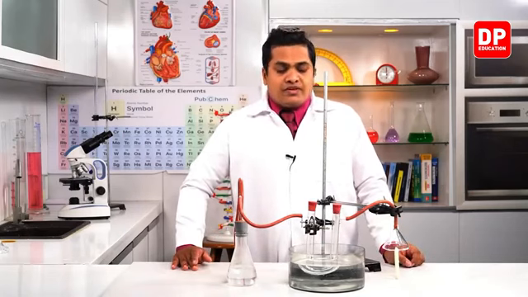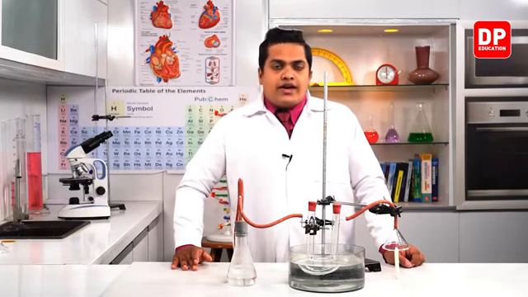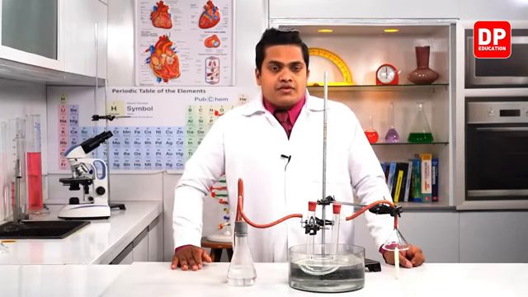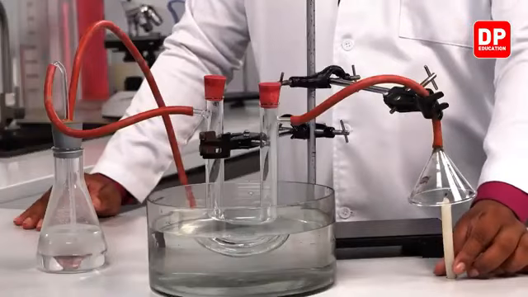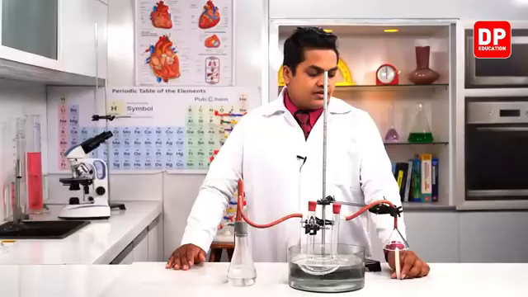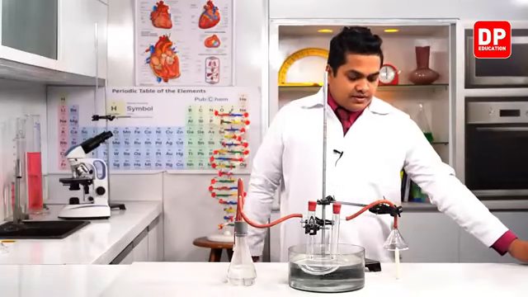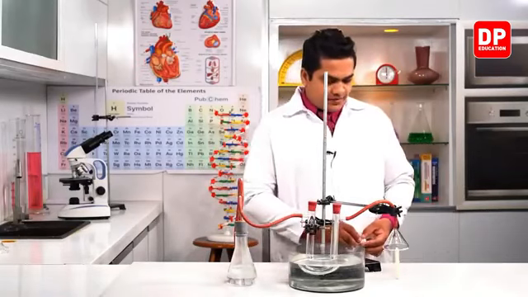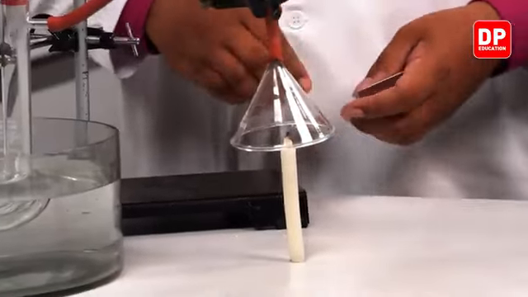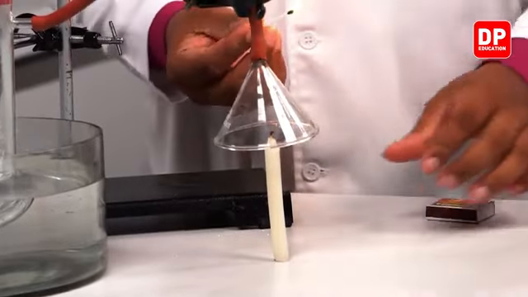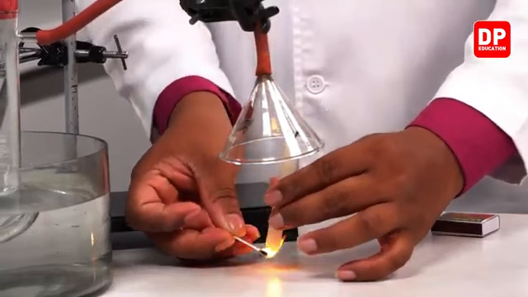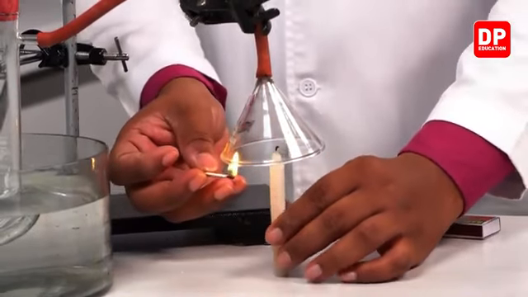So we'll conduct the experiment and see what our observations are within this setup. I'll ignite the candle first. Then we'll see what's going to happen. First of all, I'll use the candle and fix it to the wall like this.